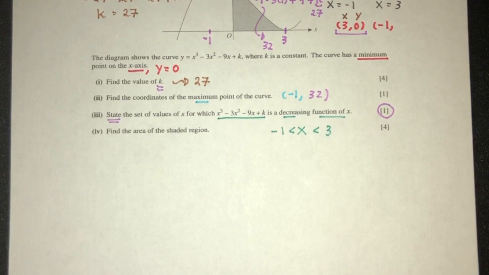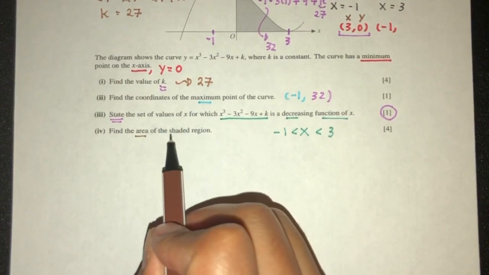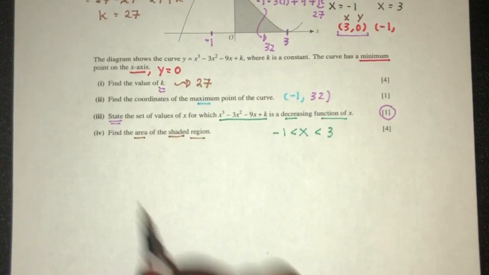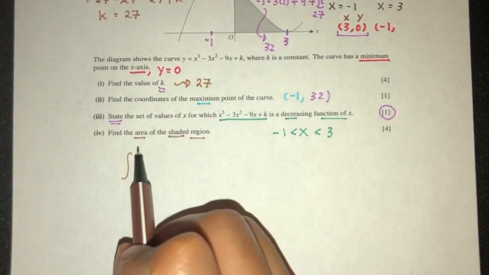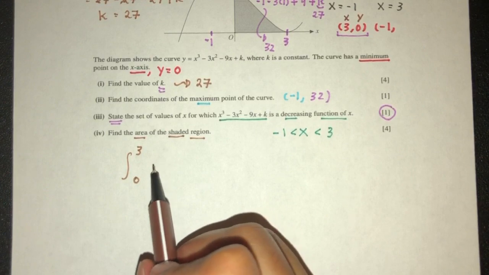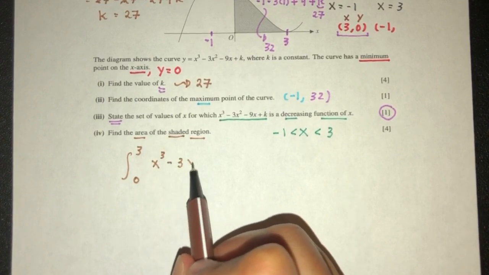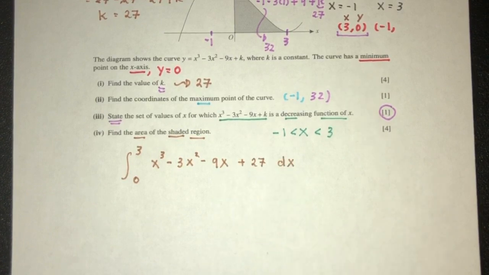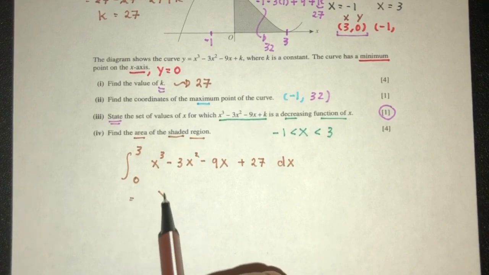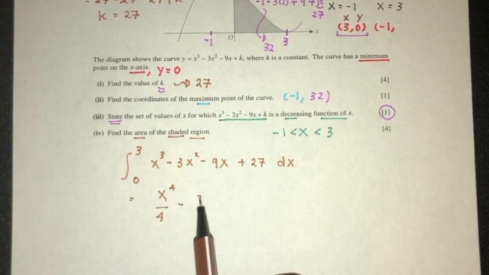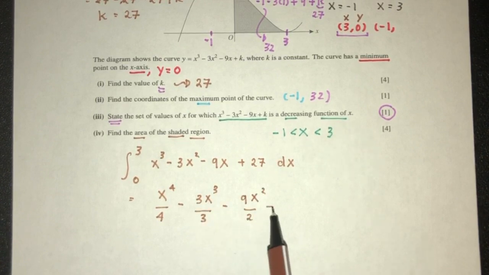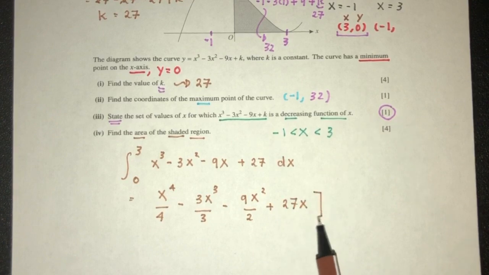That is part 3. Now for part 4, we have to find the area of the shaded region. So how do you find the area under a curve? We use integration, obviously. The limits will be 3 and 0. The integral is x cubed minus 3x squared minus 9x plus 27 with respect to x. Now one by one, that will be x to the power 4 over 4 minus 3x cubed over 3 minus 9x squared over 2 plus 27x. Now that will be with limits of 3 and 0.